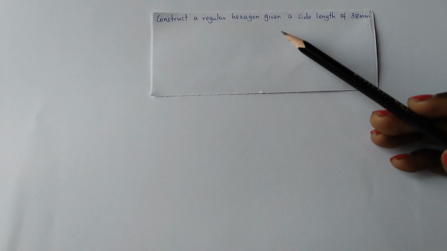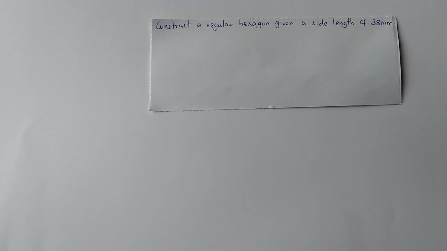Today we are going to look at how to construct a regular polygon given the side length. So with me here I have a question. It says construct a regular hexagon given a side length of 38 millimeters.